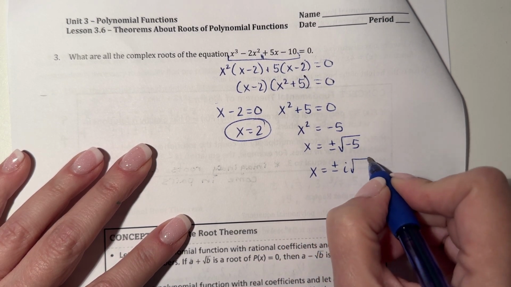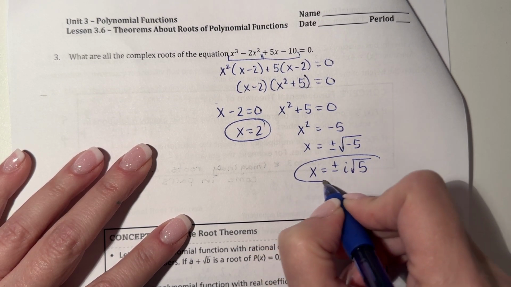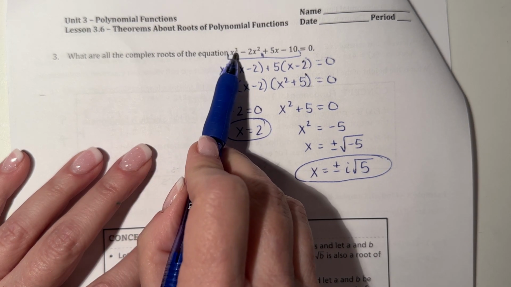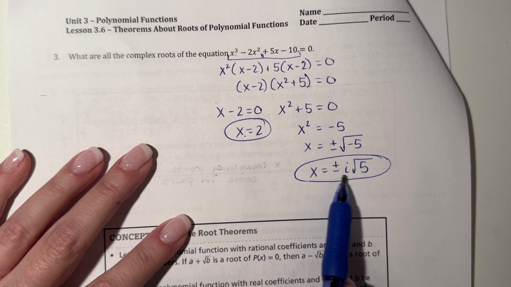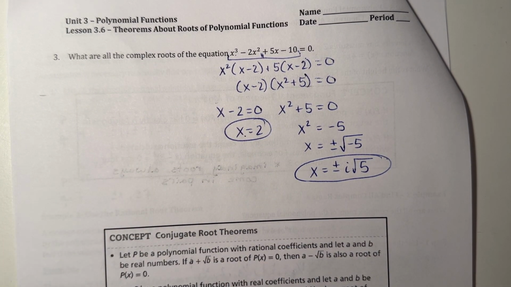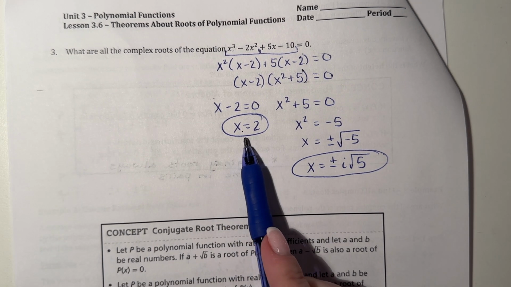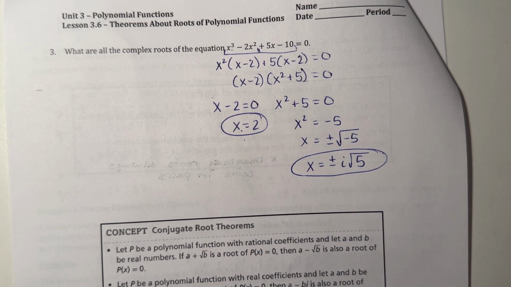So notice I'm just simplifying it down. So let's take a look. I was supposed to have 3 answers, so that's 1, 2, 3. Now again, you could have found the 2 with the calculator, and then you could have done synthetic division. If you look at the key that's posted online, that's what was done. But always check for something simple like factoring.